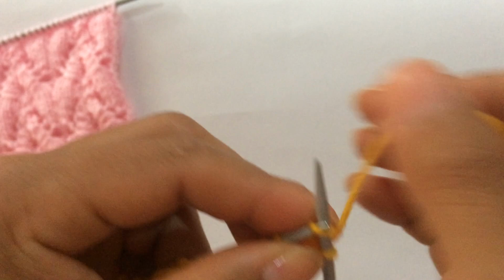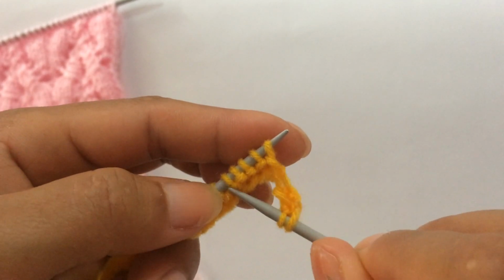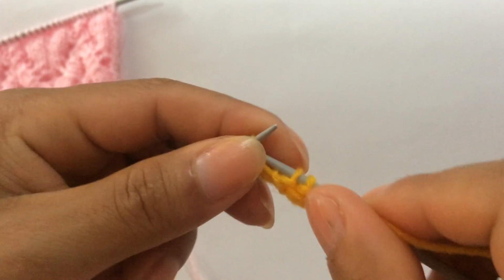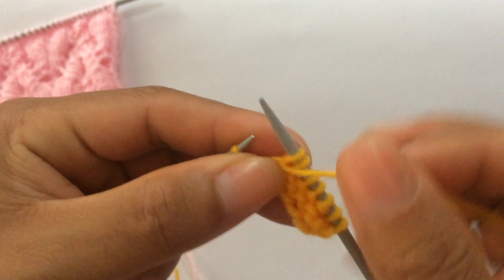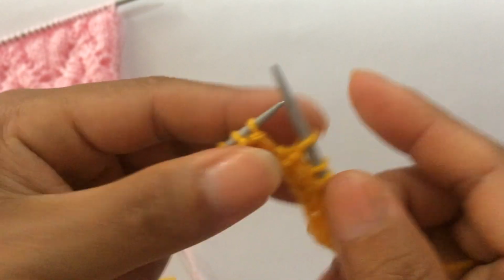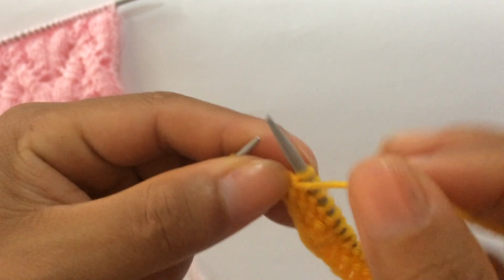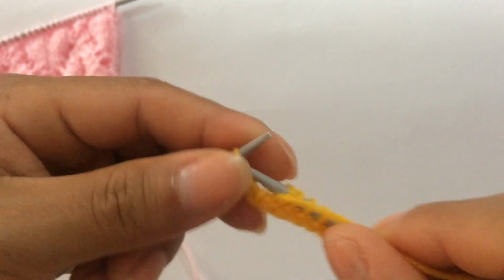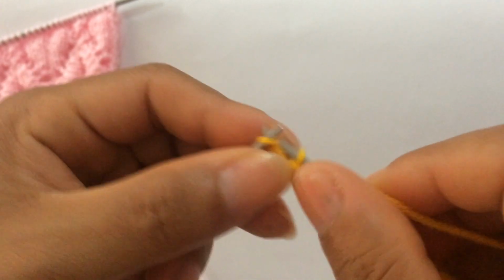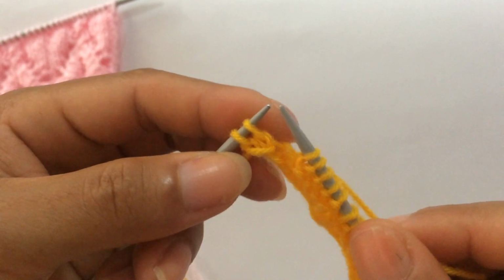So we have here a knit stitch, that means knit 1, and here 5 purl stitches, purl 5, 1 knit stitch, knit 1, 5 purl stitches, purl 5, 1 knit stitch, knit 1, 5 purl stitches, purl 5, and the last 2 stitches, 1 knit stitch, knit 1, and your edge stitch on the wrong side, slip. So we have done 2 base rows here.